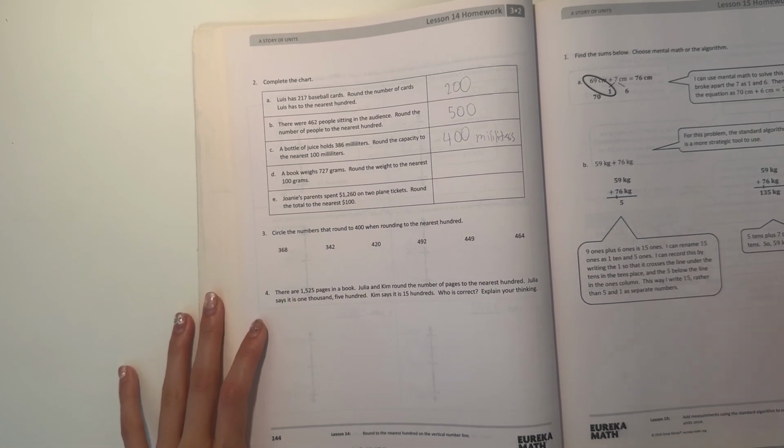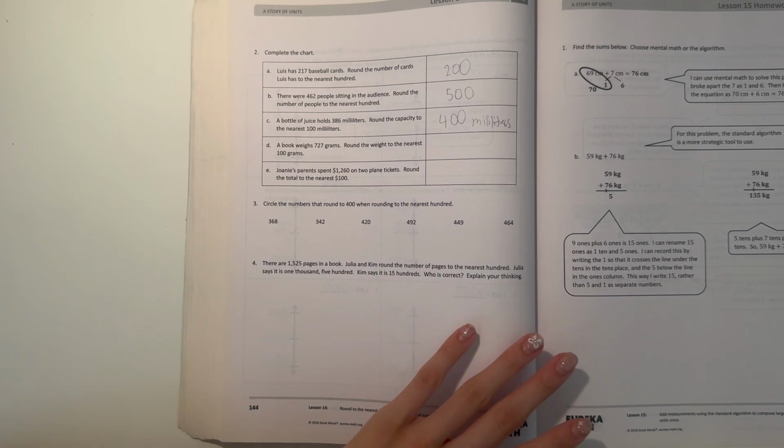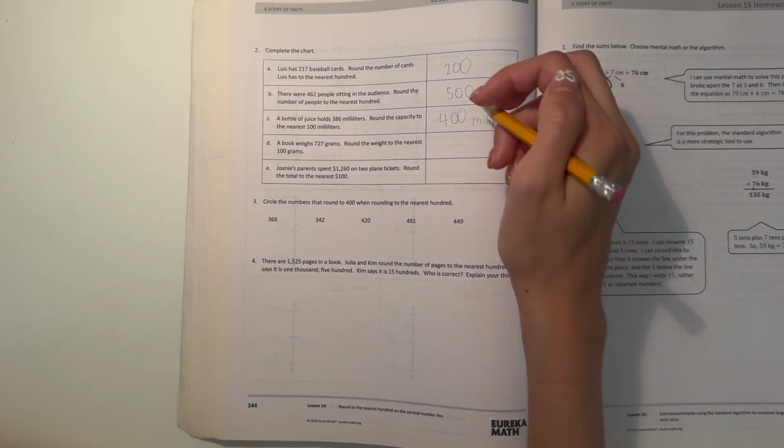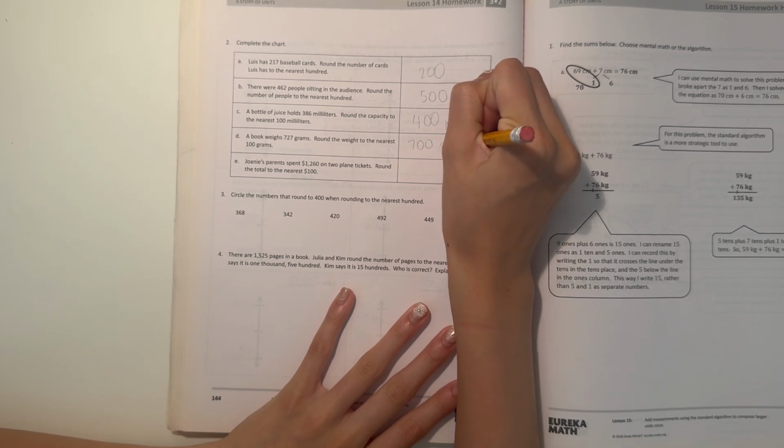And D, a book weighs 727 grams. Round the weight to the nearest 100 grams. So 727 is under 750, which means we can round this down to 700 grams.